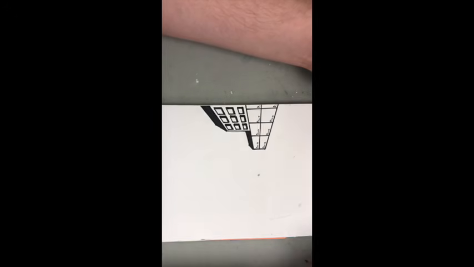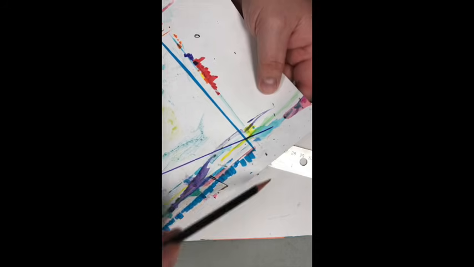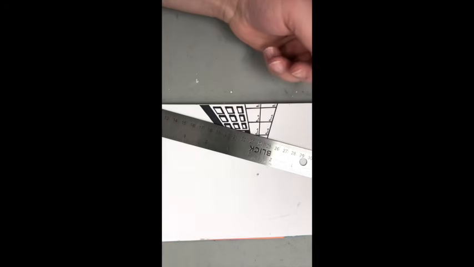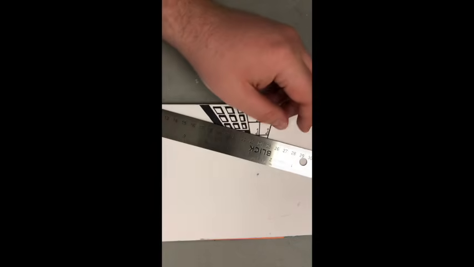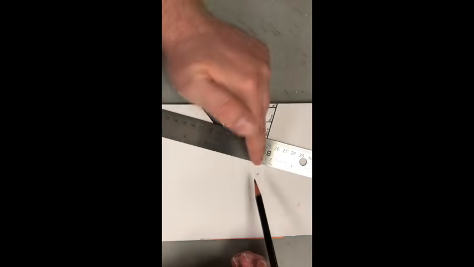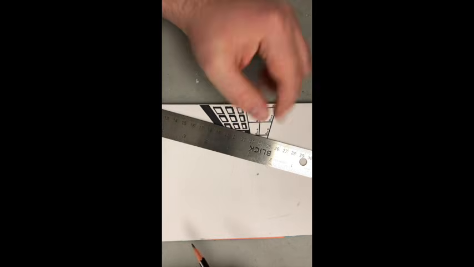And the next thing I'm going to need is, if you have a ruler, that would be great. If you don't have a ruler, you can just use the edge of a piece of paper or an edge of one of your supplies, okay? So what I'm going to do now is create a triangle with my ruler.